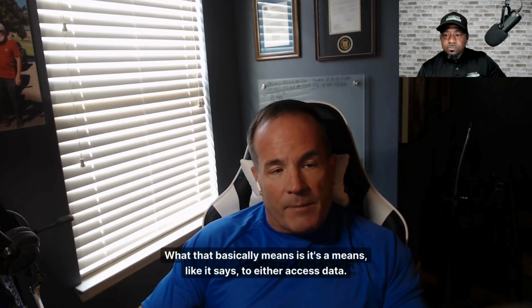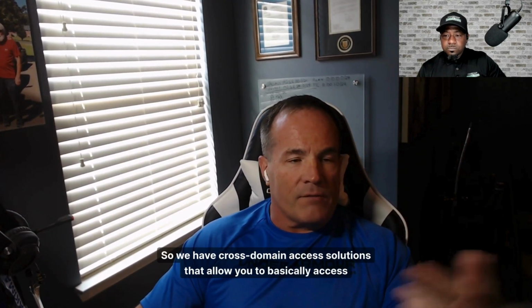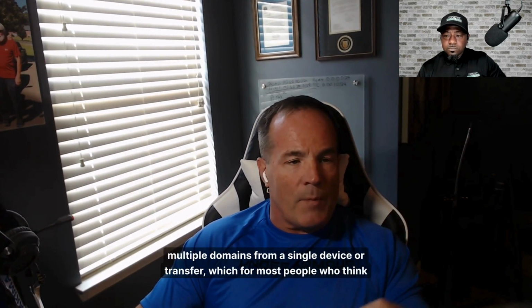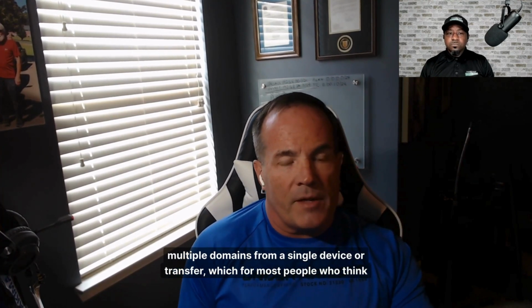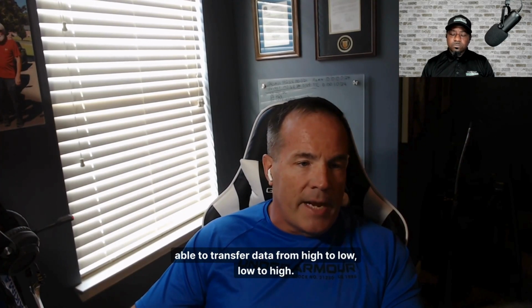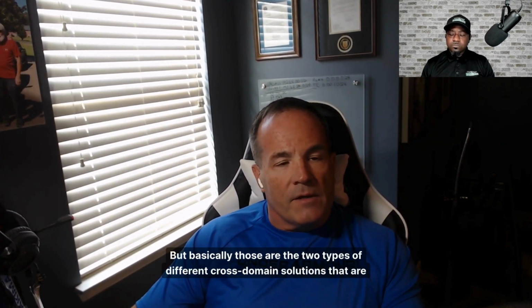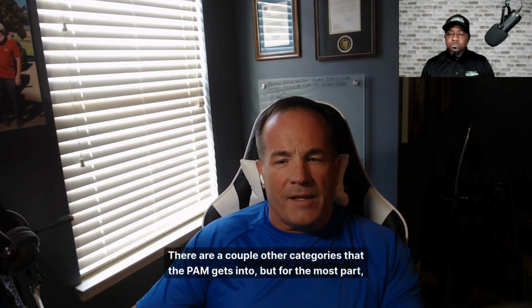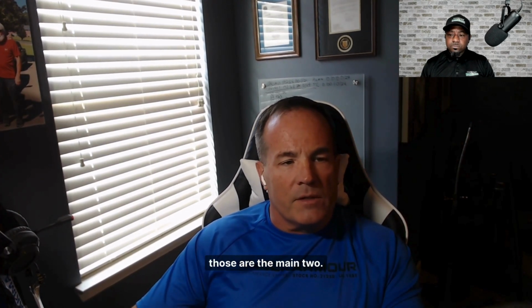So what that basically means is it's a means, like it says, to either access data. So we have cross-domain access solutions that allow you to access multiple domains from a single device, or transfer, which for most people who think about cross-domain, that's more typically what they think about, being able to transfer data, from high to low, low to high. But basically, those are the two types of different cross-domain solutions that are out there. There are a couple other categories that the PAM gets into, but for the most part, those are the main two.